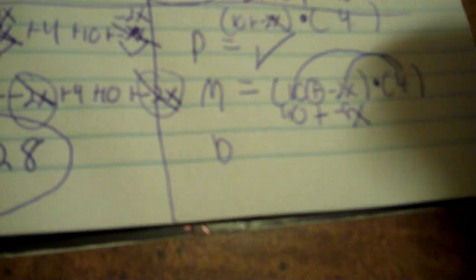Division, and then the dots are gone. Division, nope. Addition, what do you have for x? You got just a negative 8. What do you have for numbers without the x connected? Just a 40, okay? So that's the answer. Negative 8x plus 40.